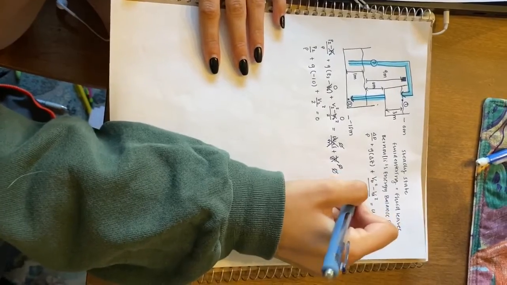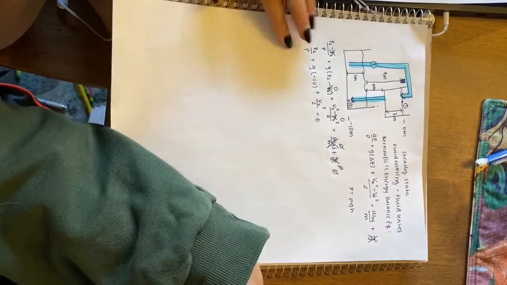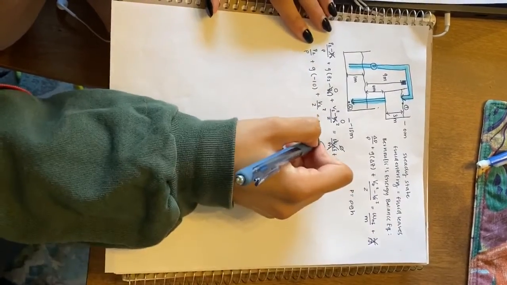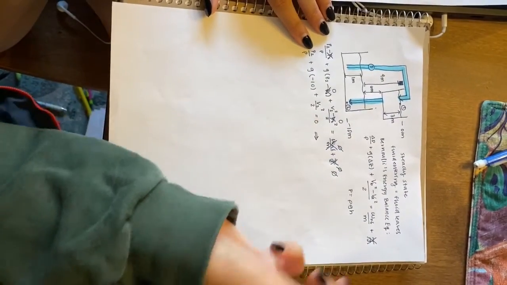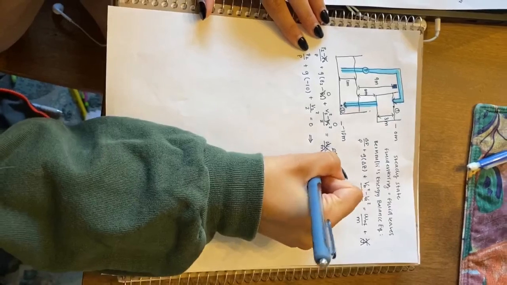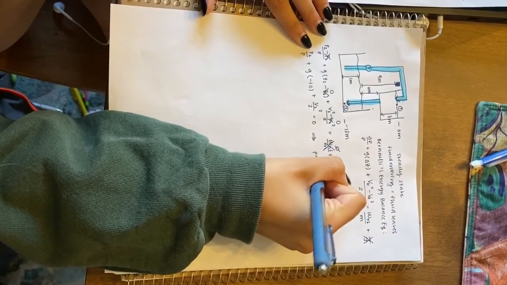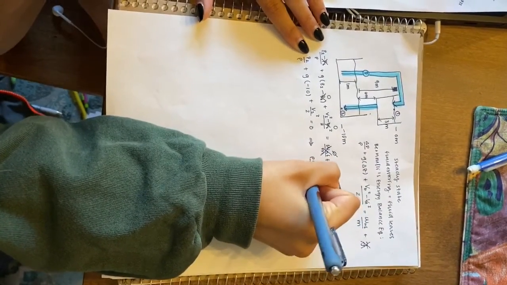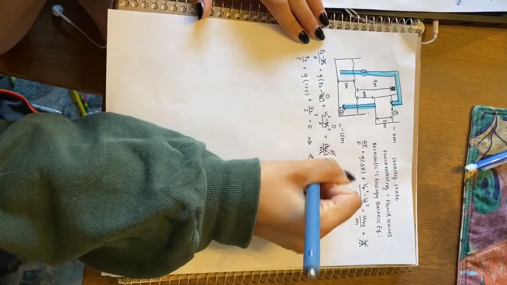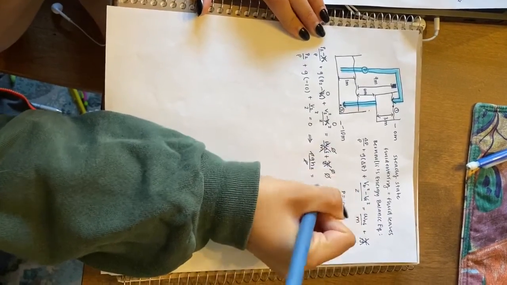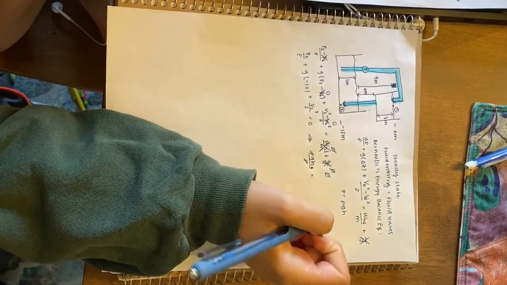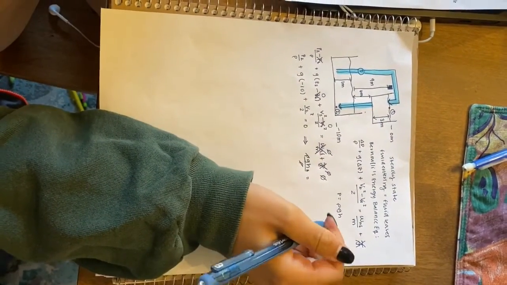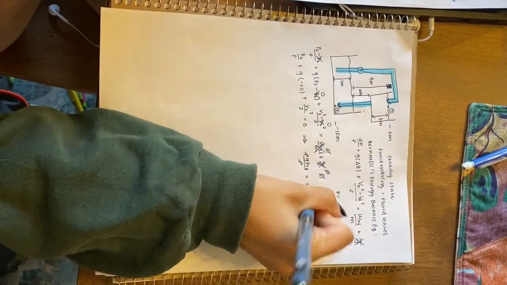We know pressure equals rho g h. And so P2 is going to be rho times gravity times height at 2, over rho. Our rhos will cancel. And our height at location 2 is just how submerged it is underwater, and that's going to be 1 meter.